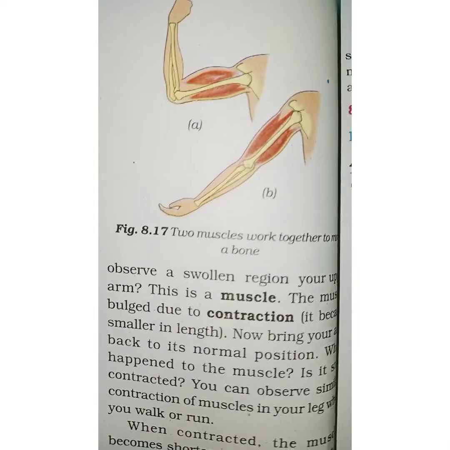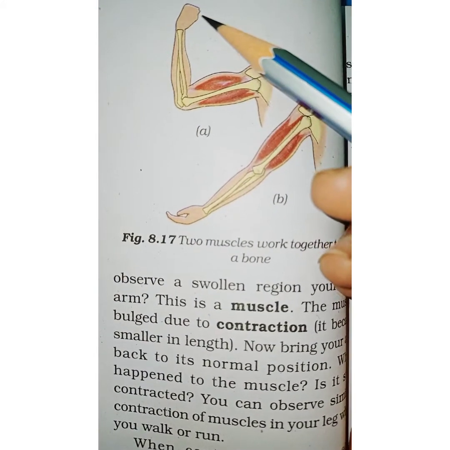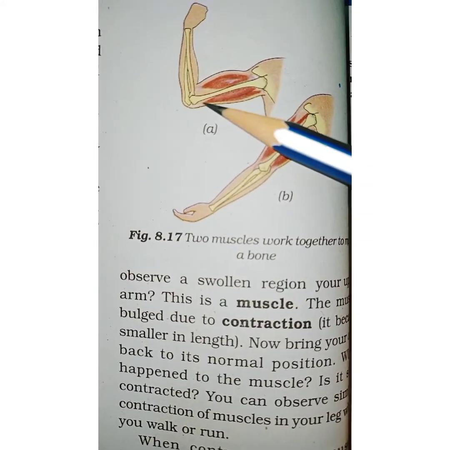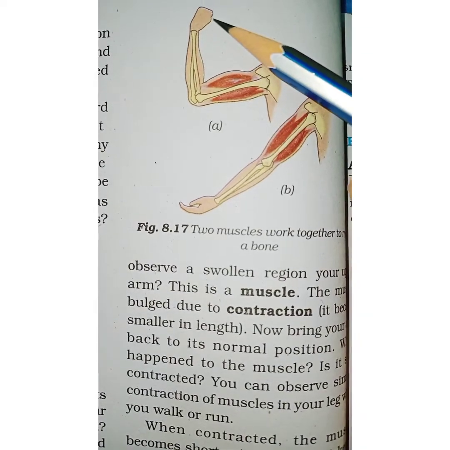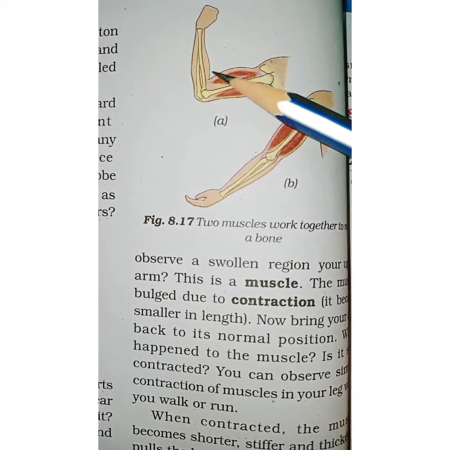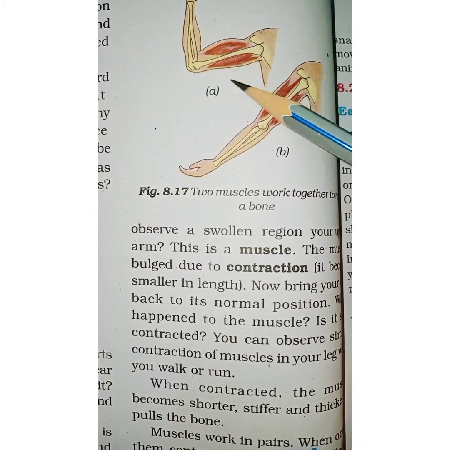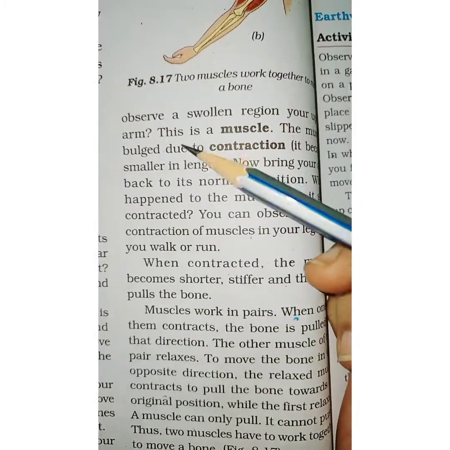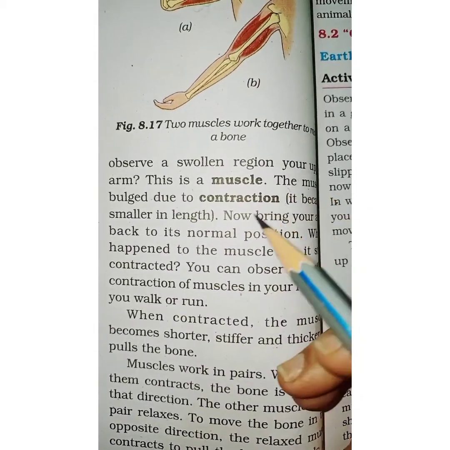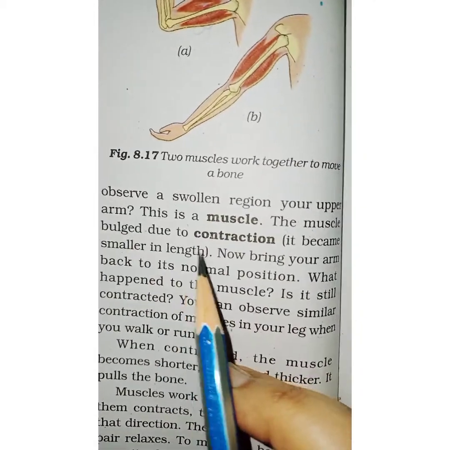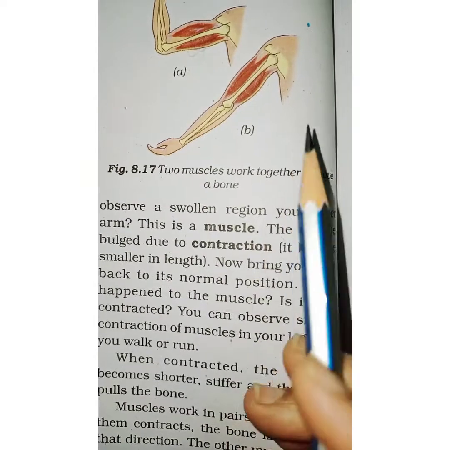So this is what we are asked to do. We are asked to make a fist, bend our elbow, and touch the shoulder with the thumb. Now take the other hand and touch your arm, this portion. You observe a swollen region at your upper arm, isn't it? This is nothing but the muscle.